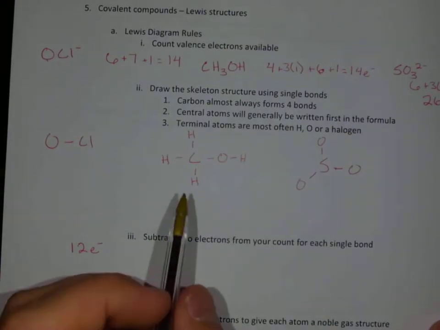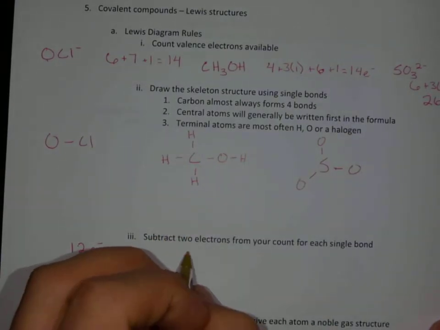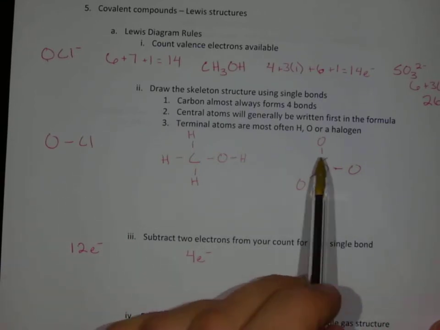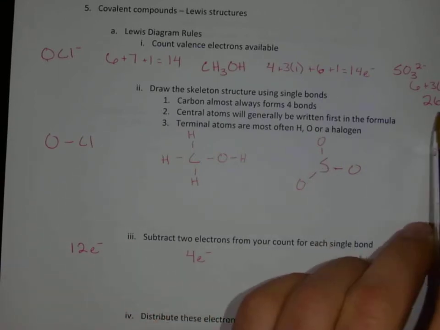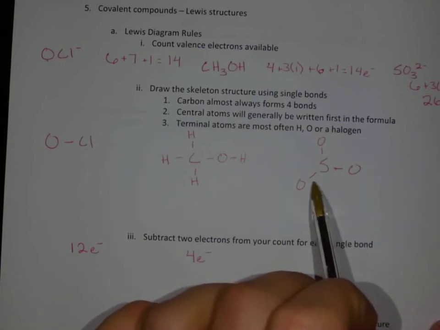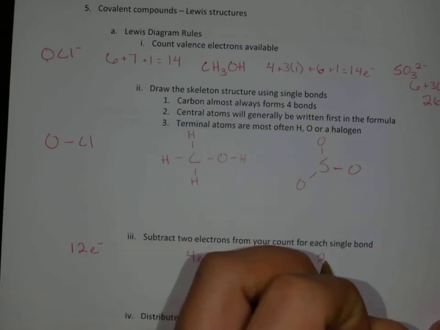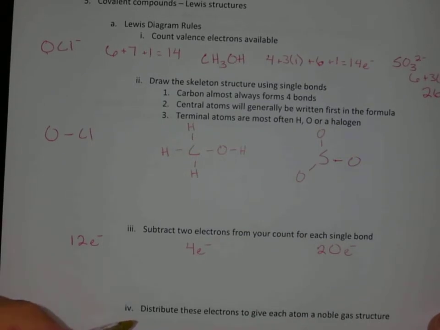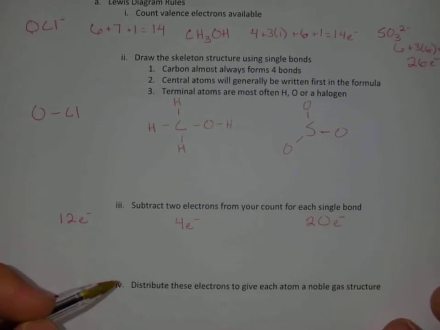So 14 minus 10, we're going to have 4 electrons that are left for our methanol. And then for SO3 2 minus, right, we had 26 electrons to start. We subtract 2, 4, 6, so we're going to have 20 electrons left there.